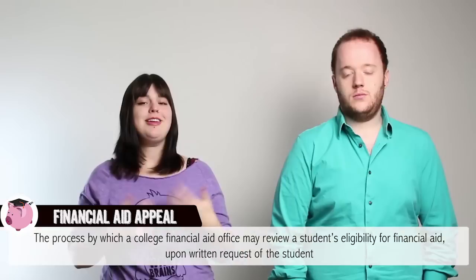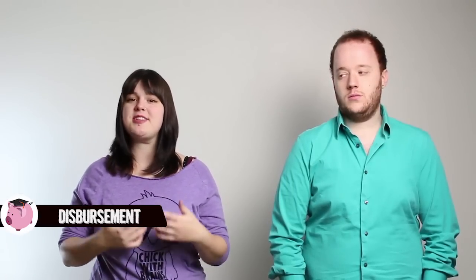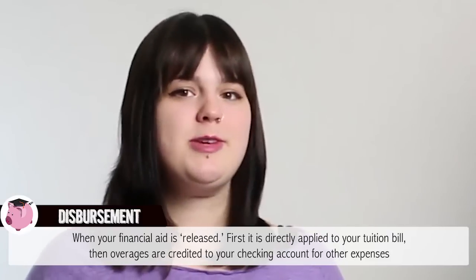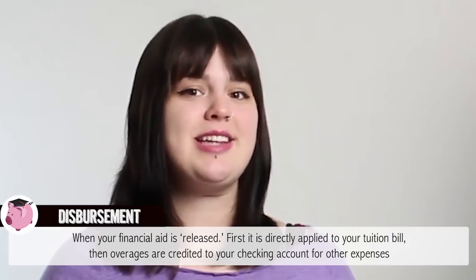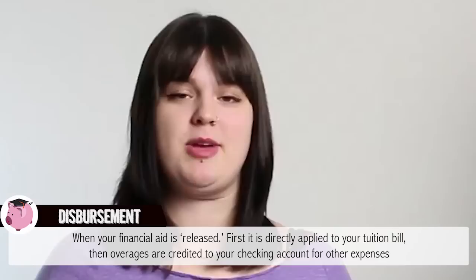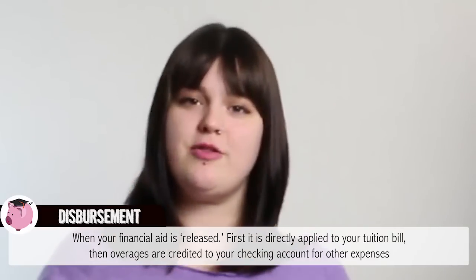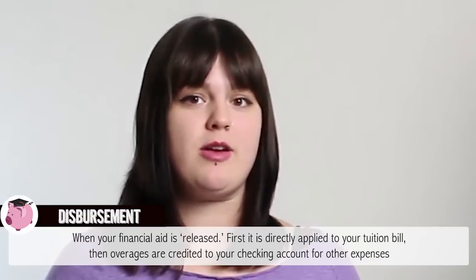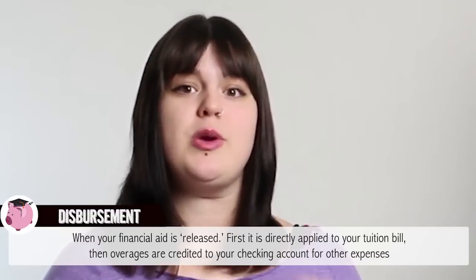The next term is disbursement, which basically is a fancy word for when financial aid is actually given to you. You do need to be careful, though, because your financial aid isn't necessarily dispersed at the beginning of the semester. So if you're relying on your financial aid to pay for room and board or your tuition, you need to be aware of this. It's not going to be given to you immediately.